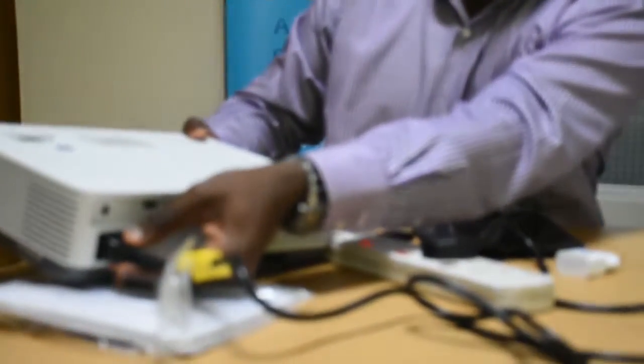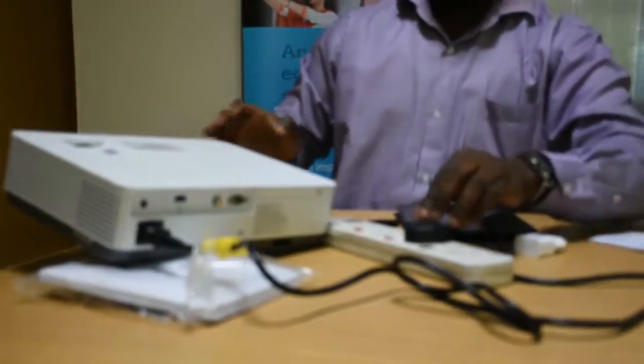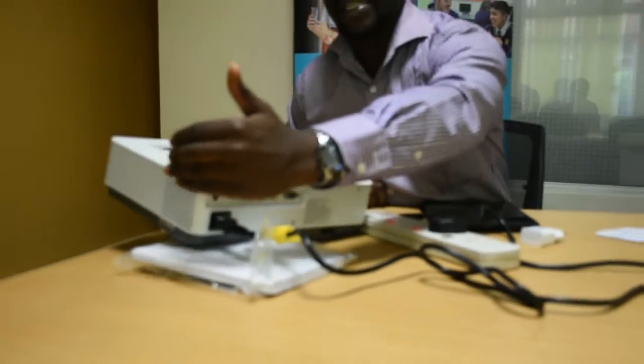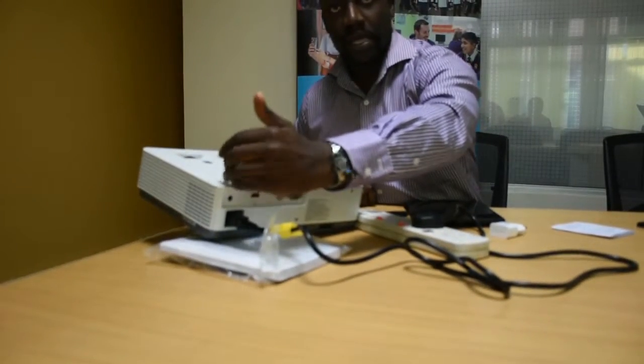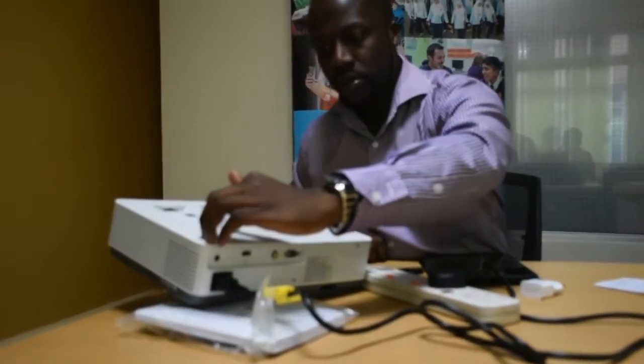So you take the wire of the projector, you connect it on your projector. You realize I've connected it here. Connected on the projector. You make sure that it is on. Then you come on your projector. On the far end of your left hand, there's a button that you put on. Put it on.